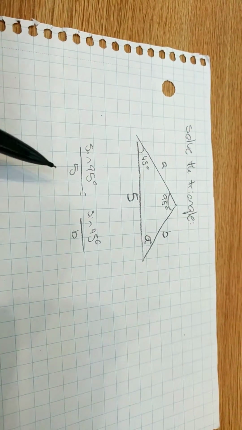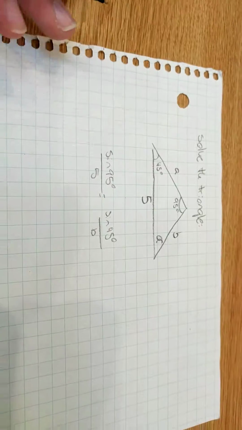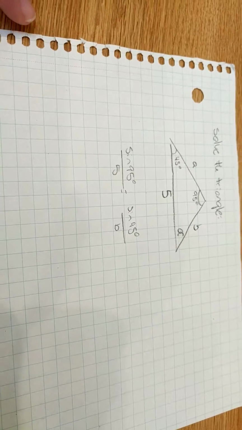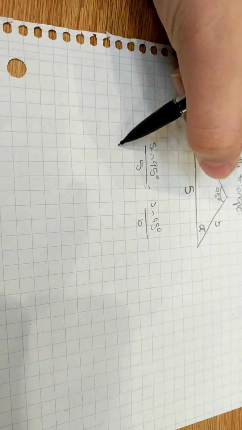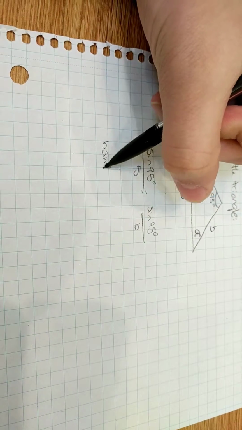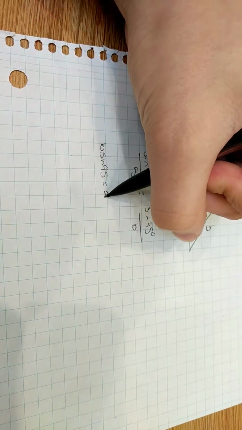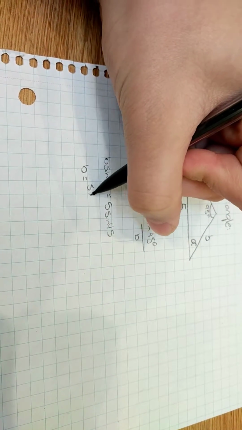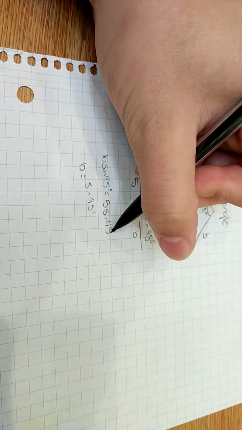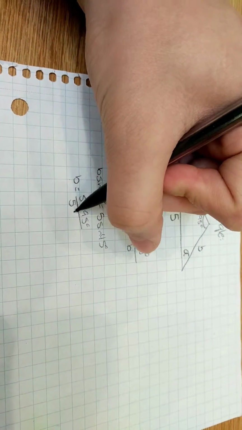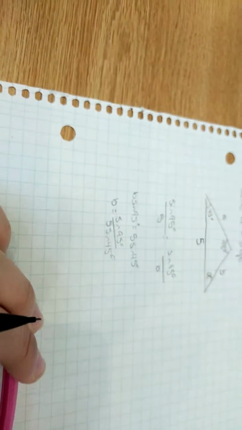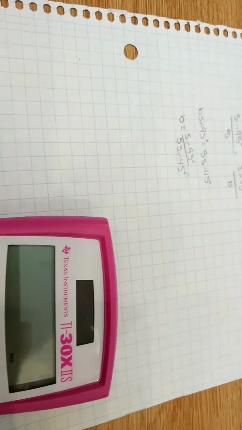At the end of the video, I'll prove this to you, so bear with me for a second, okay? First, just assume this is true, and we'll be able to finish the problem like this. So we need to solve for B, so I'm going to say B sine 95 is equal to 5 sine 45, which means that B is equal to 5 sine 45 degrees over sine 95 degrees. Now, what we do from there is we plug this into a calculator, and we should be able to solve for B.